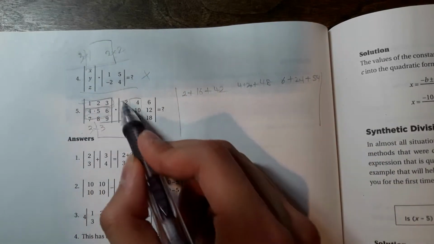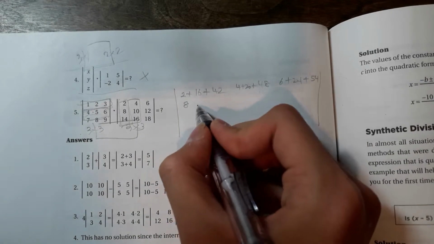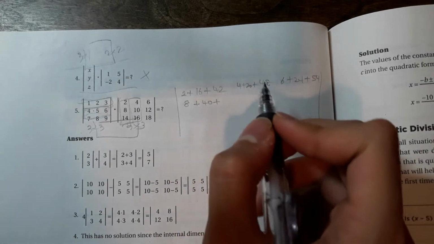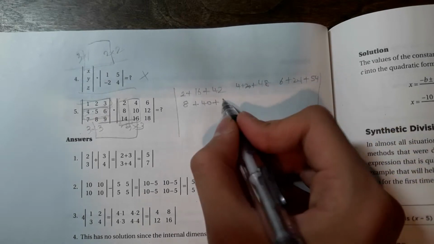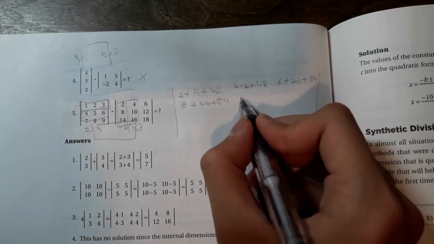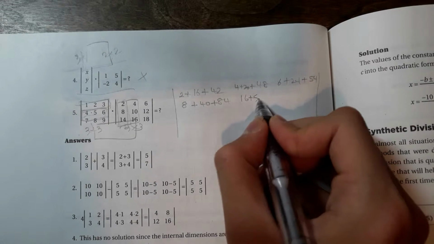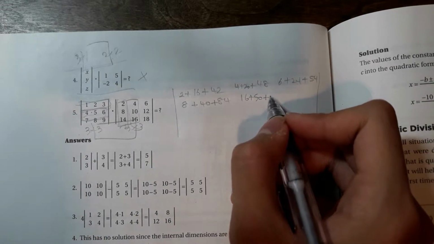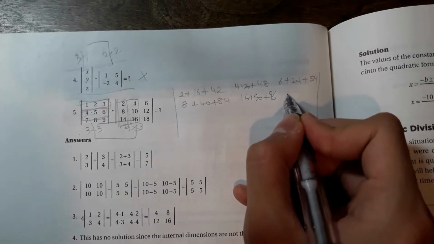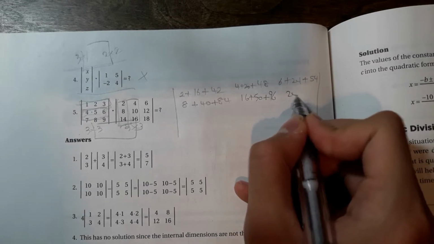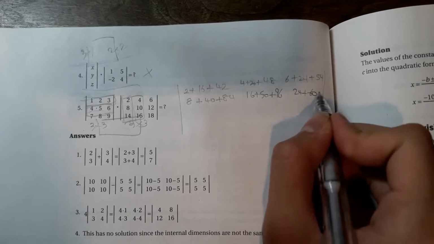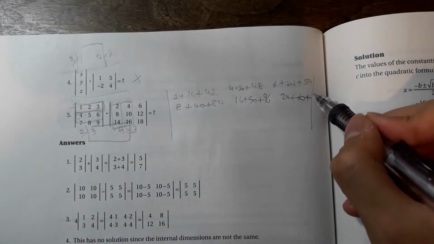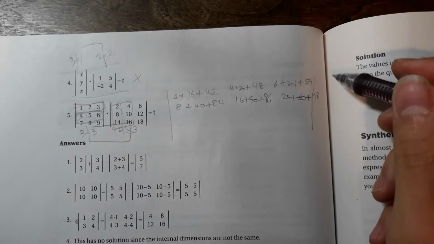Okay, second row times the first column, which is 8 plus 40 plus 16 times 4 is 84, and 16 plus 50, 16 times 6, 96, and 24 plus 16 plus 18 times 6, 98.